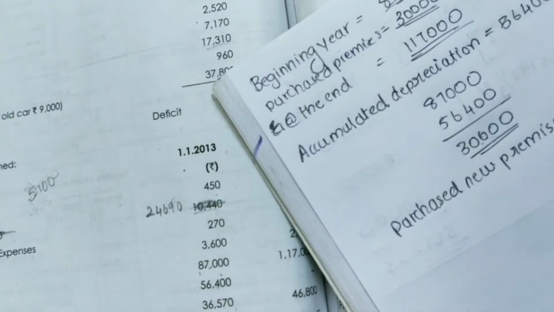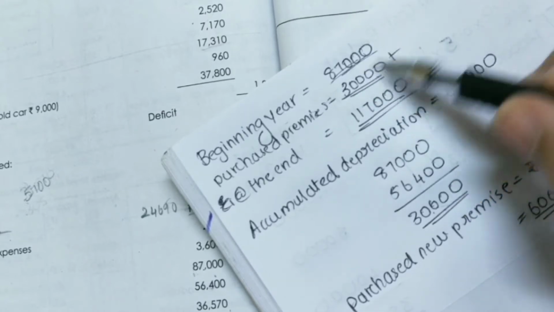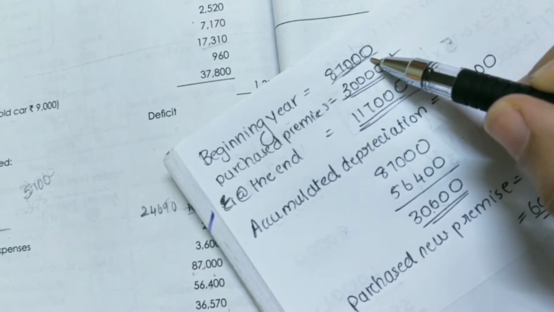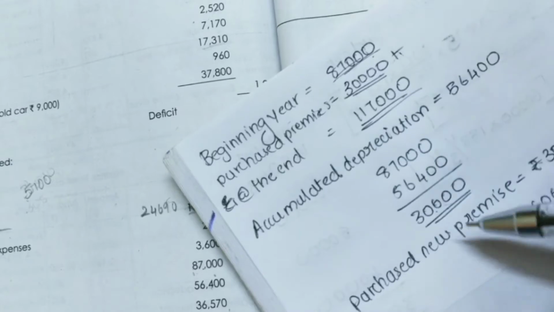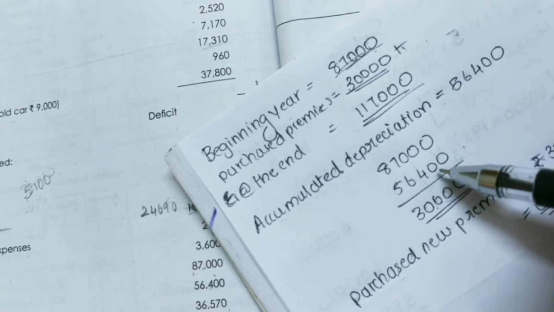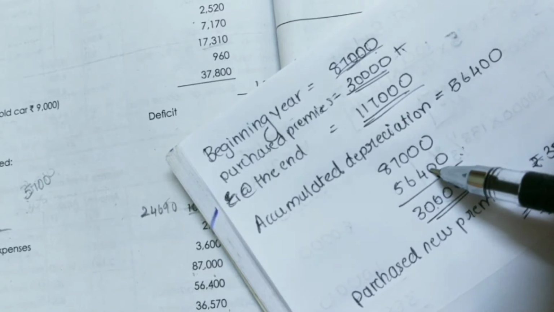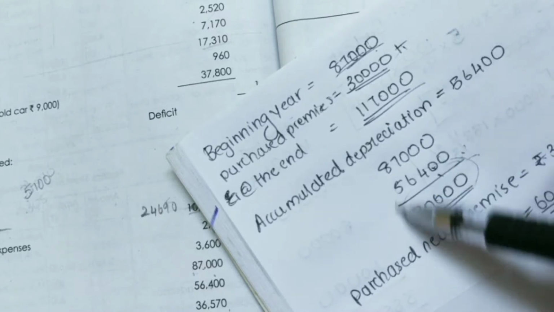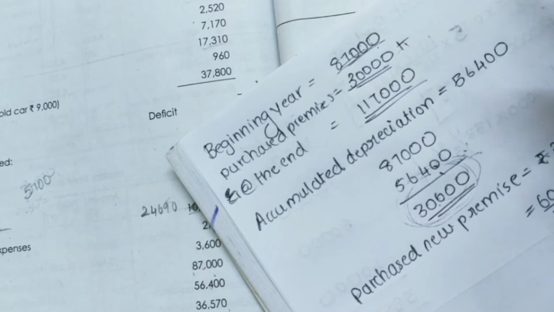This 60,600, how did we get it? They have already told us the beginning year. In the beginning year they had premises which was of cost 87,000, and they also bought a new premise which cost 30,000. The accumulated depreciation was 56,400. So we have to subtract this accumulated depreciation from this 87,000, and we'll get the WDV of the premise. Okay, so this is the real cost of the premise right now.